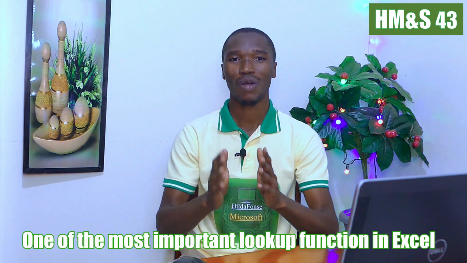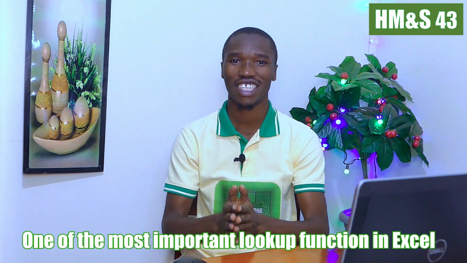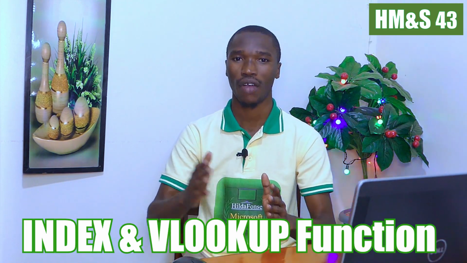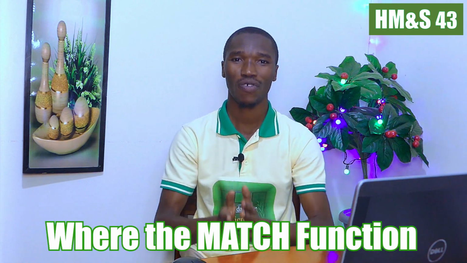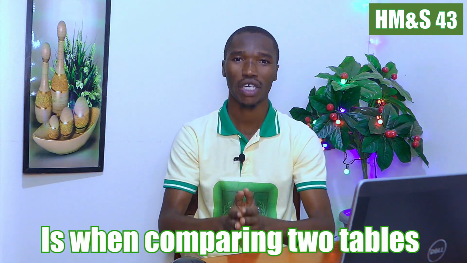Today we are going to talk about the match function in Excel, one of the most important lookup functions in Excel. The match function is very important because it's mostly used together with other functions like INDEX and VLOOKUP. Now, one of the situations where the match function actually rules is when comparing two tables.